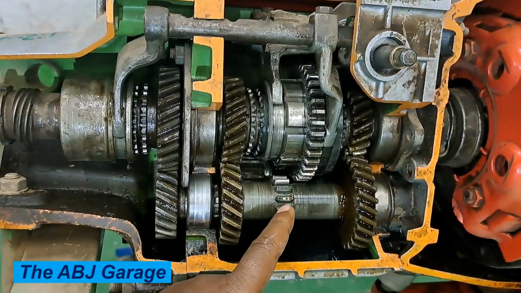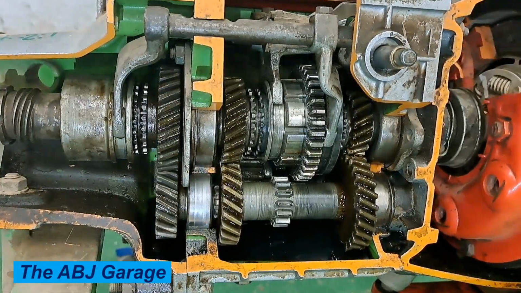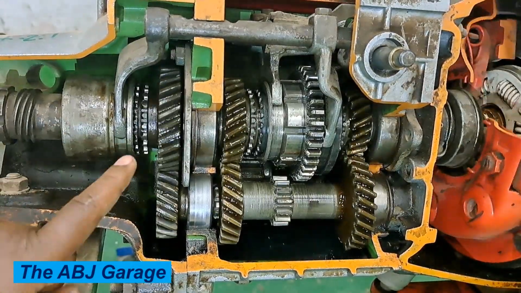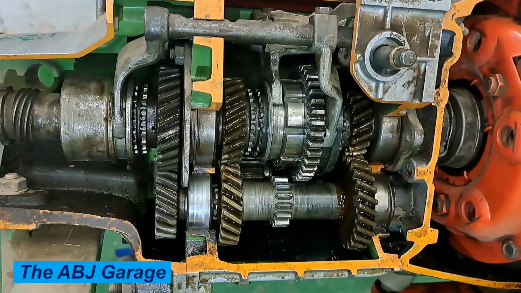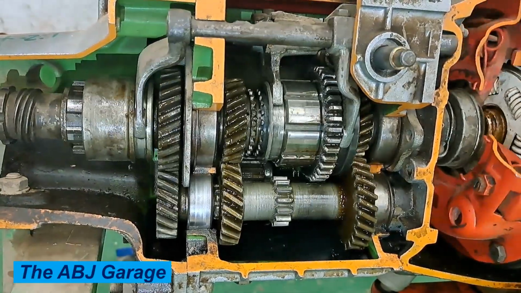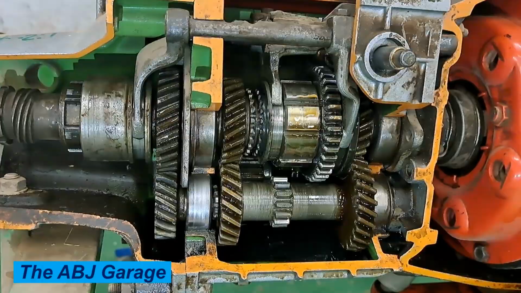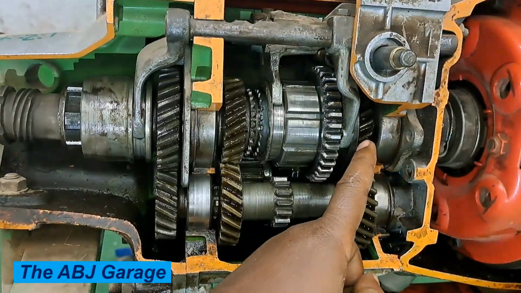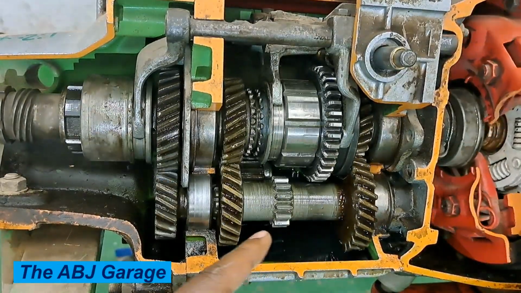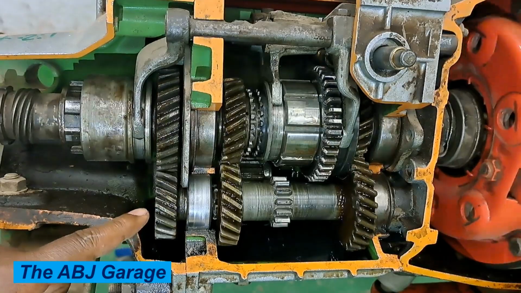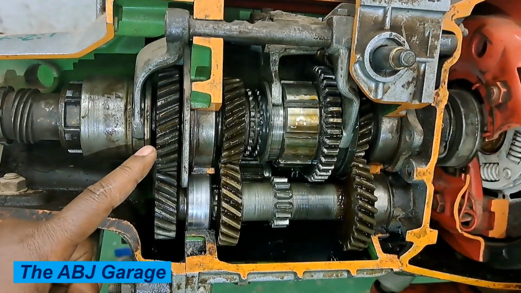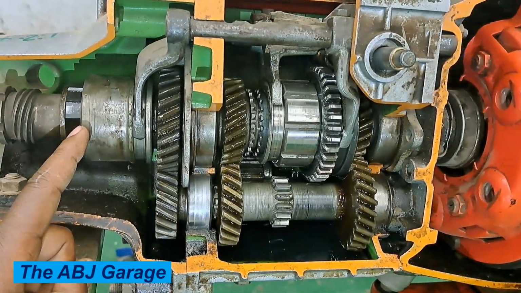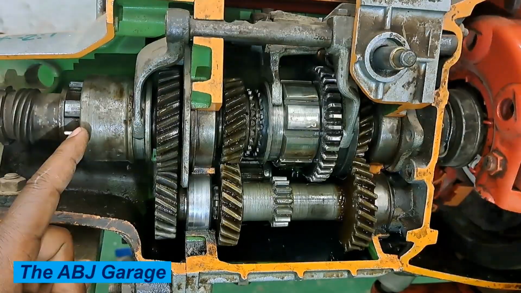Now, first gear has been removed, gear is in neutral. Then further pushing this to this side will engage second gear. Look what is happening right here. This is second gear. Now power flow is from the input to the counter, from the counter second speed gear to the output second speed gear, and then it goes out to the output shaft. Now the vehicle is being driven by second gear.